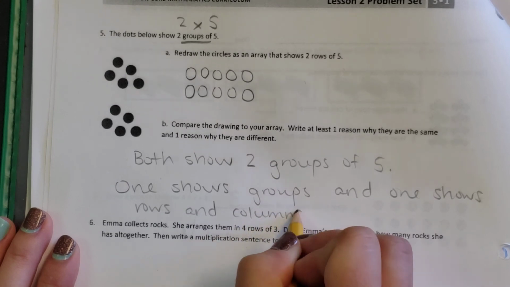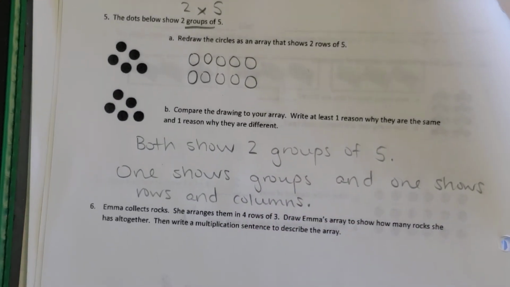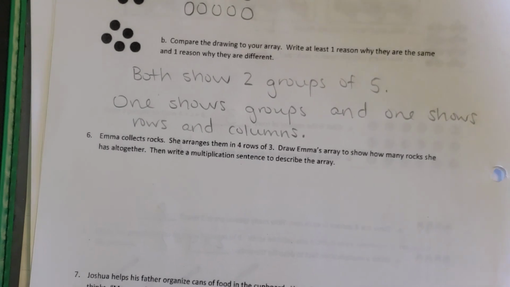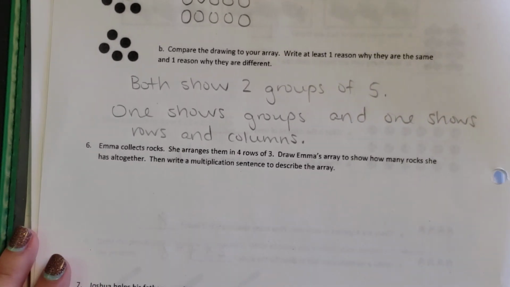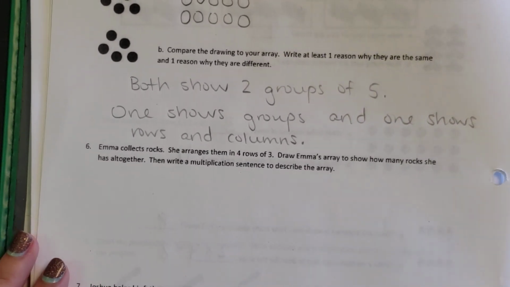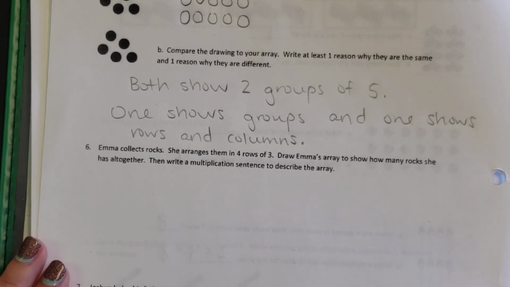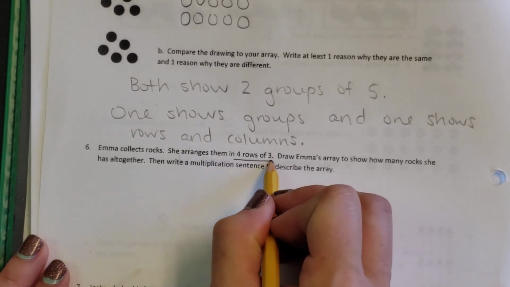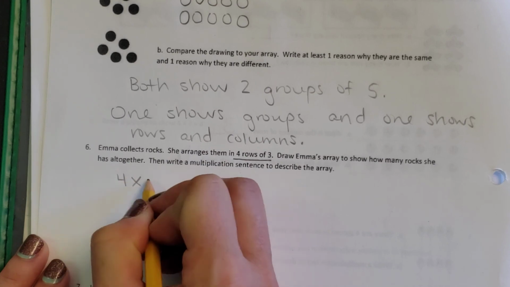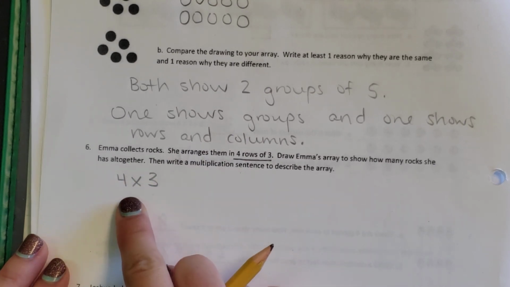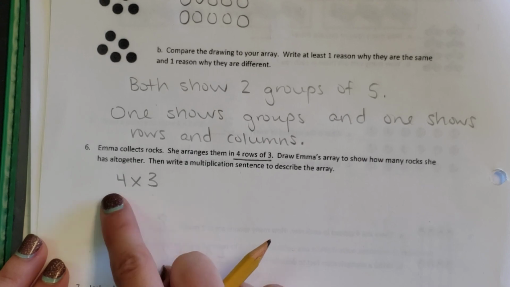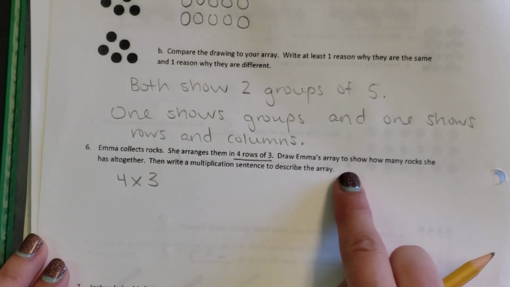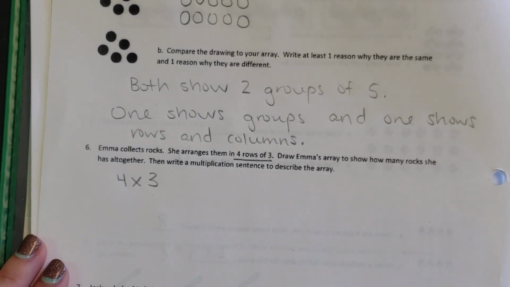All right, again, I probably write faster than you, so this is a good time if you need to pause your video and to catch up, but I am moving on. So, number 6, Emma collects rocks. She arranges them in 4 rows of 3. I'm going to take that language and automatically turn it into a numerical. 4 rows of or groups of, they can mean the same thing, so multiplication symbol, 4 groups of 3. Draw Emma's array to show how many rocks she has all together. Then write a multiplication sentence to describe the array.